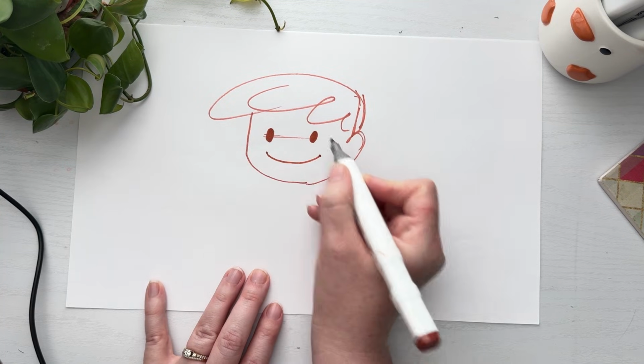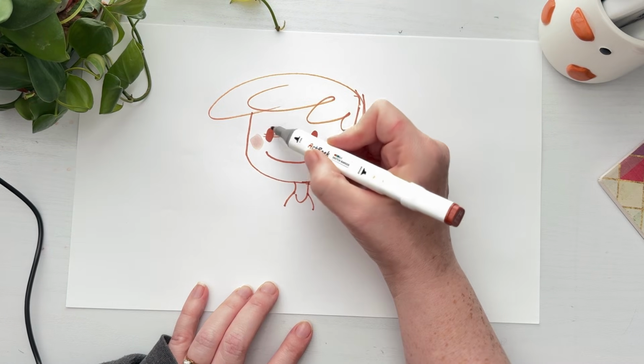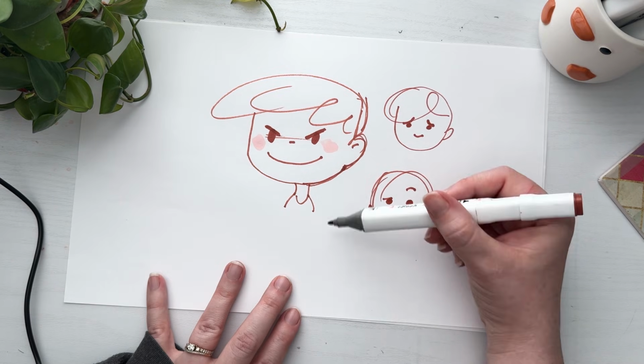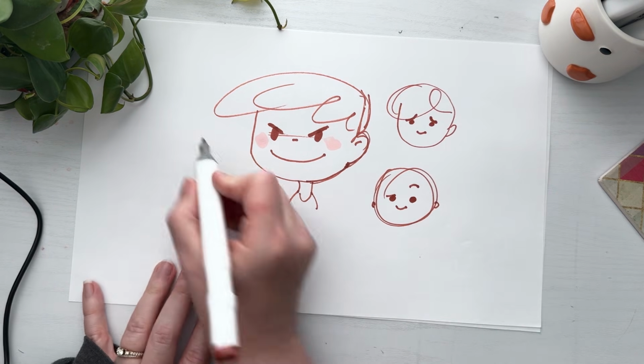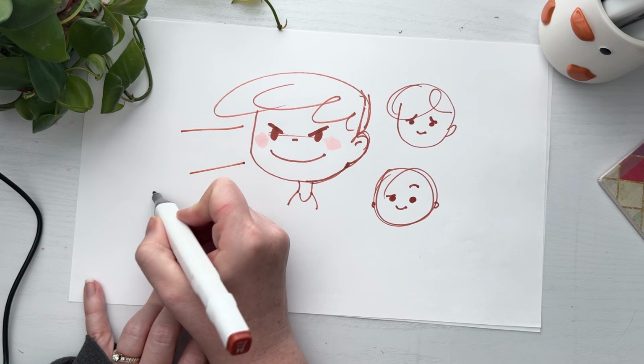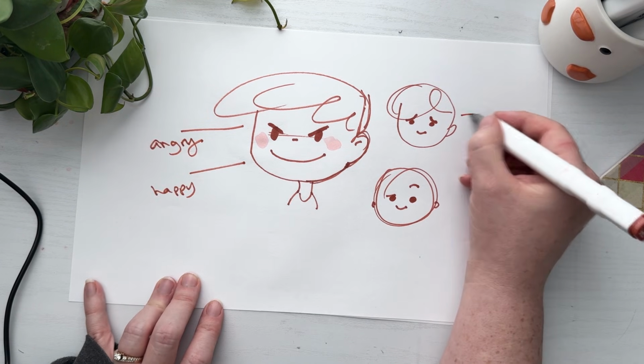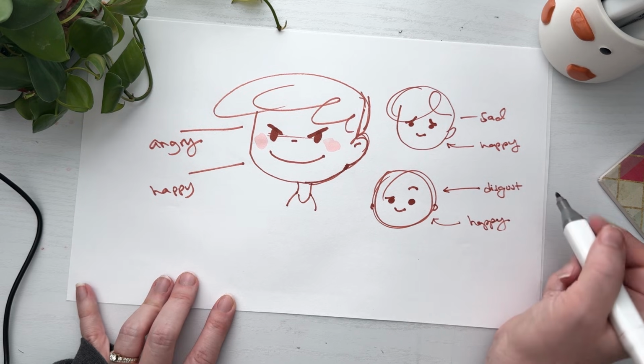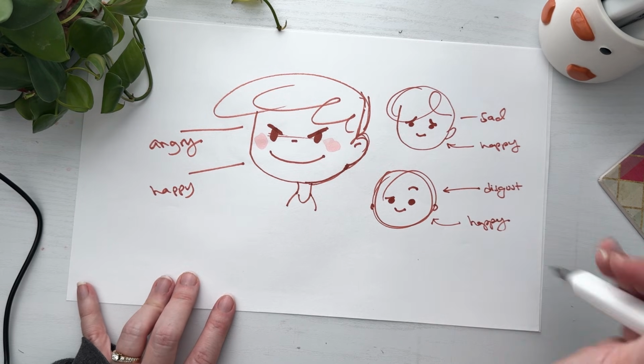Okay, so we all know that if you're smiling, that you're happy, right? But what if the eyes tell a different story? These are what I call complex emotions because they combine two different emotions. We have happy and angry. So, if you want to better understand and recognize emotions in life, we need to know what the basic emotions are. Then we can draw more expressive characters too.